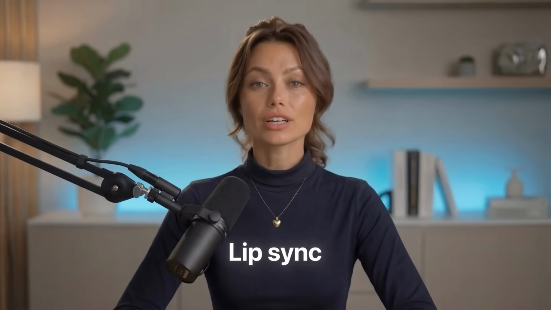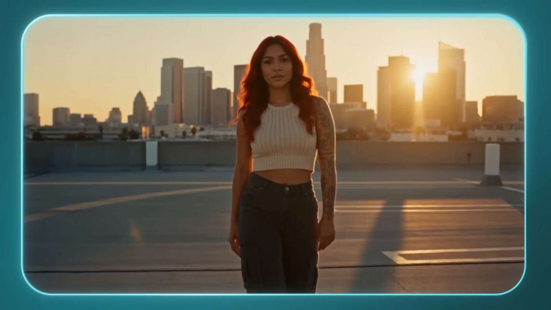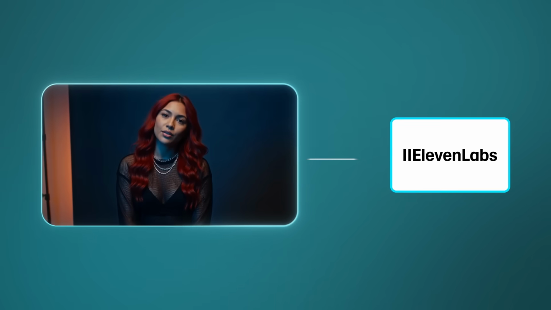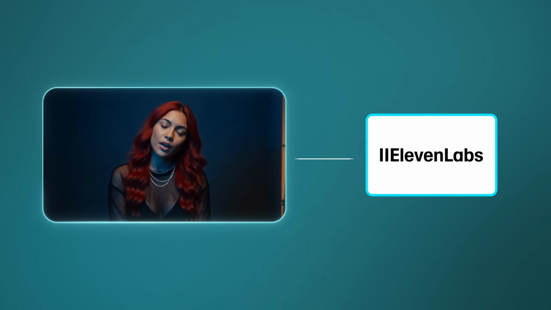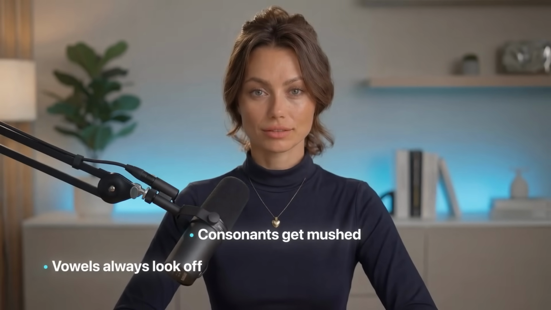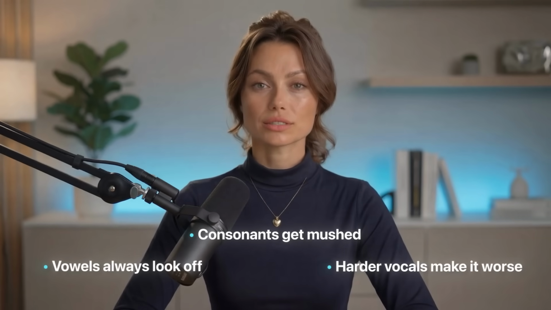That's the difference between editing your video to the music and generating your video with the music. And once you understand that, the whole workflow changes. Which brings us back to the biggest problem we mentioned at the start: lip sync. Every other tool on the market treats lip sync as a separate step. You generate your video first, then you run it through a second tool that tries to match the mouth movements to the audio, and it almost never actually lines up. The vowels always look off, the consonants get mushed together, and the harder the vocal gets, the worse it falls apart. Seedance doesn't work that way.